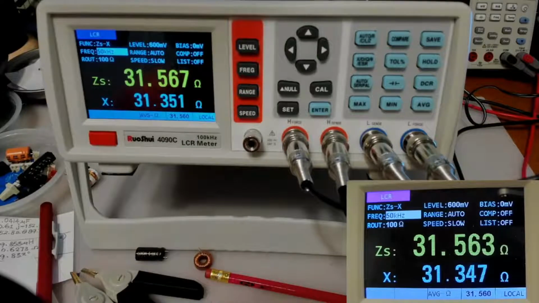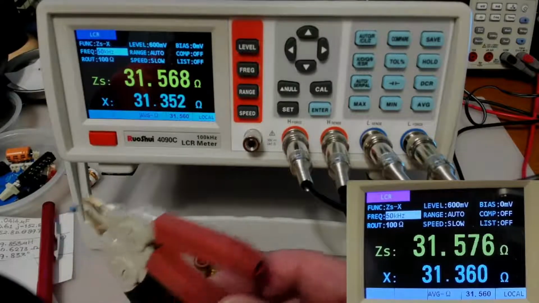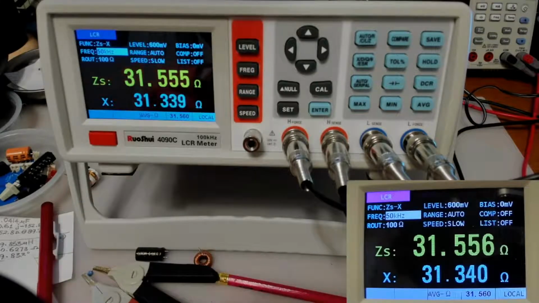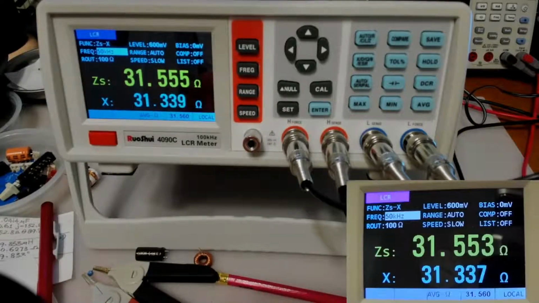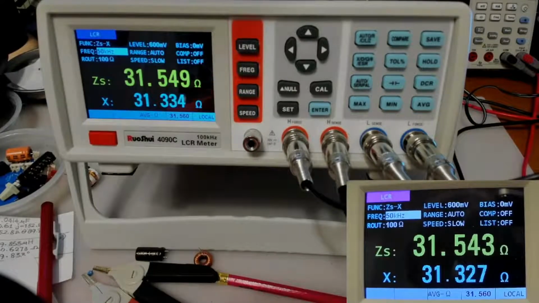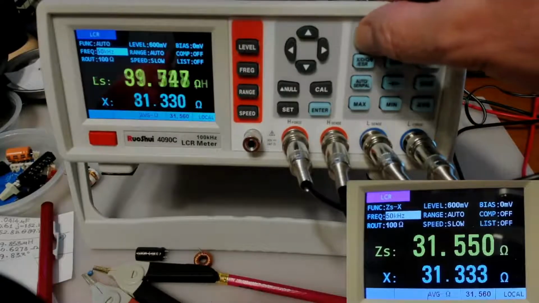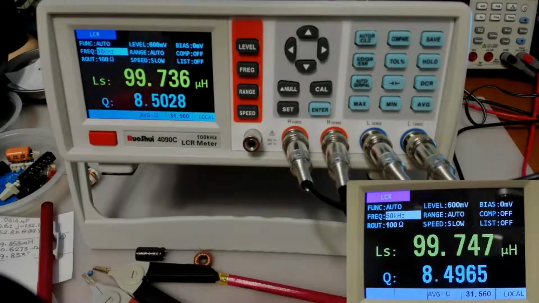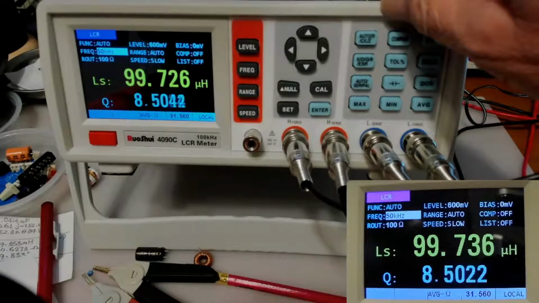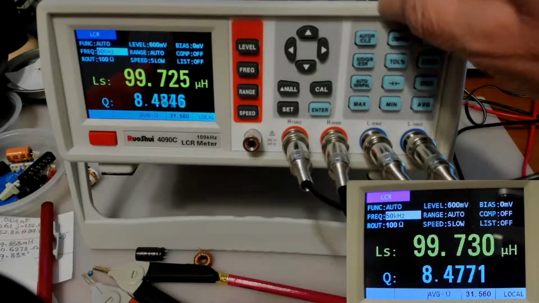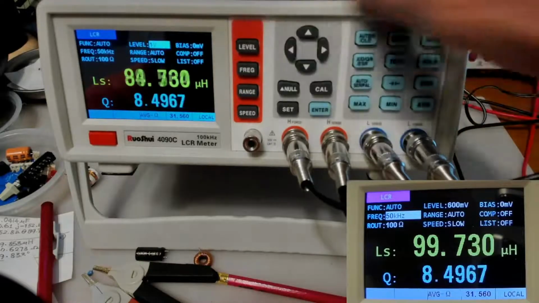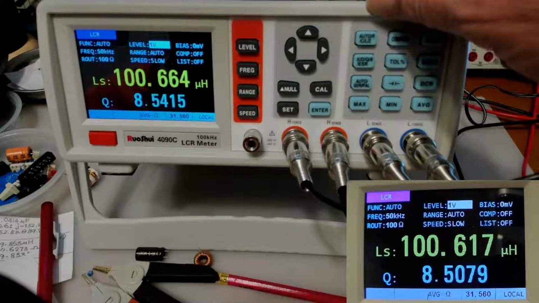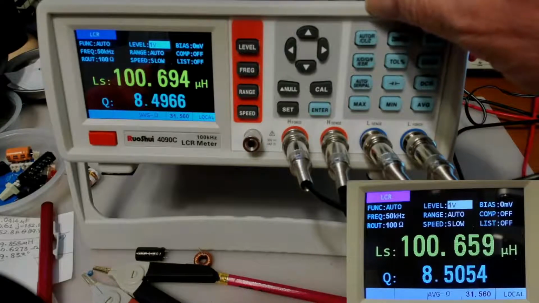Okay, so what I've hooked up here is a very small little inductor, which is actually marked to be 100 microhenries, and let's get to the inductance here. We're reading 99.7 something microhenries, which I think maybe at a slightly higher voltage, like at 1 volt, we're actually getting a little bit over 100.